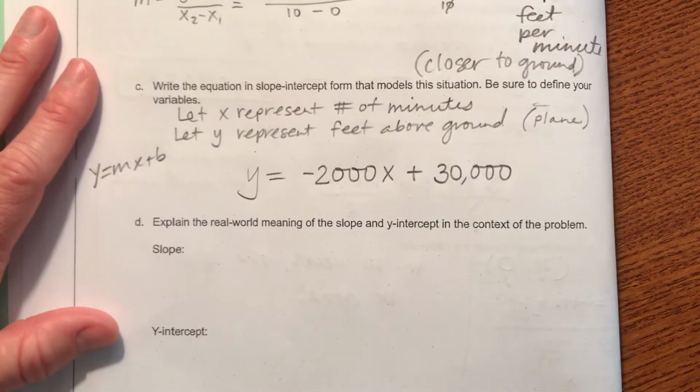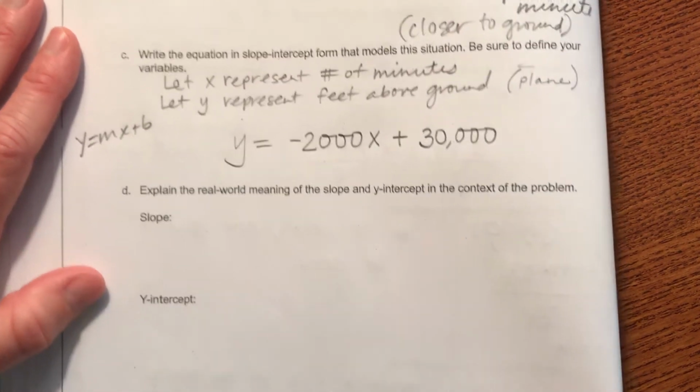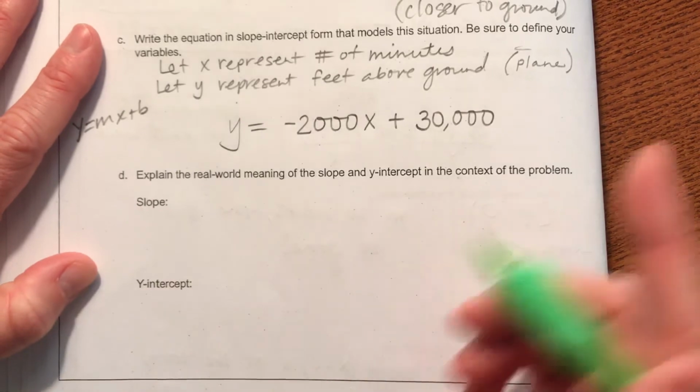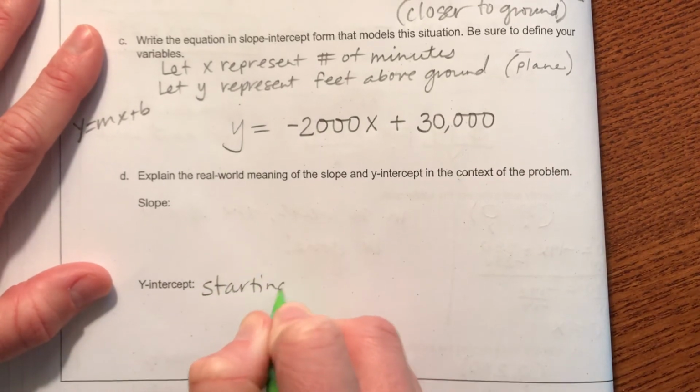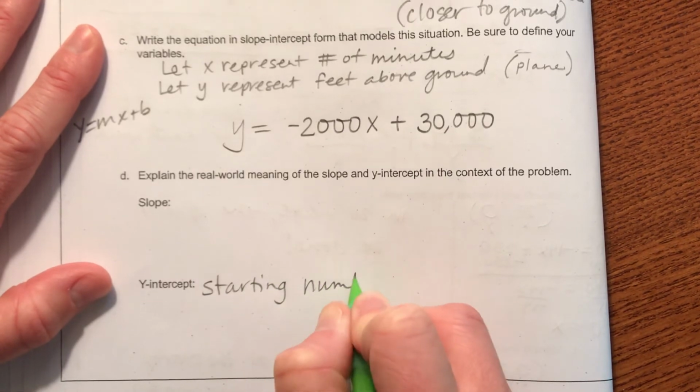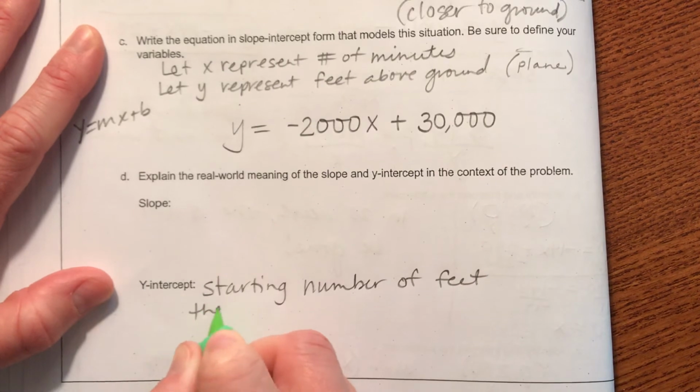Our next question says explain the real world meaning of our slope and y-intercept, and then there's a space for each of those here. So the y-intercept was our starting number of feet the plane was above the ground.